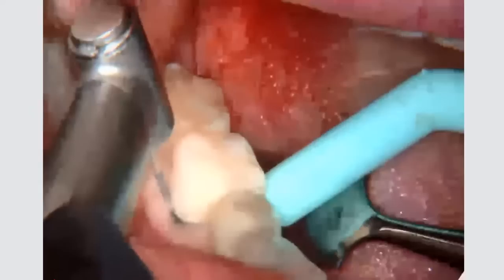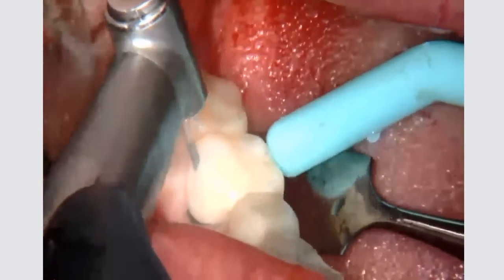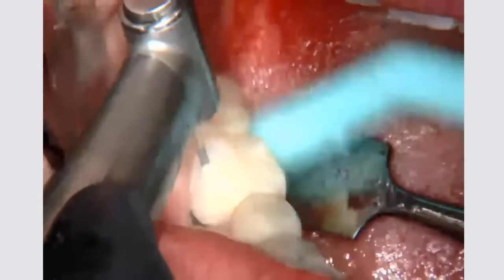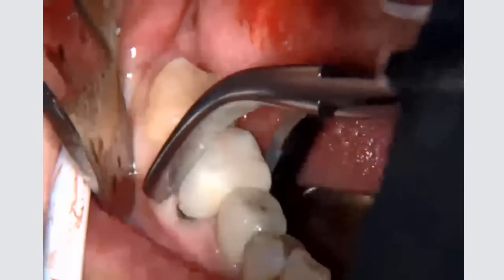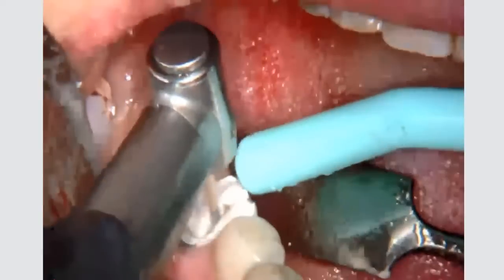So we'll have a crown on this tooth. We're not going to even bother with the crown. We want to cut it off, section it off. So we're going to take just a drill, just separate that in half and just remove the crown.